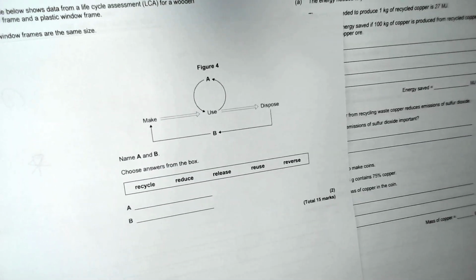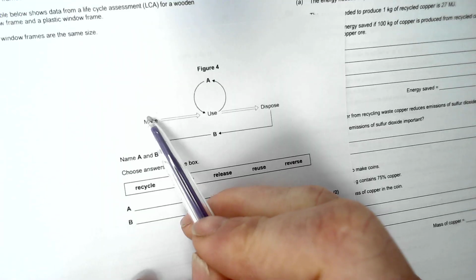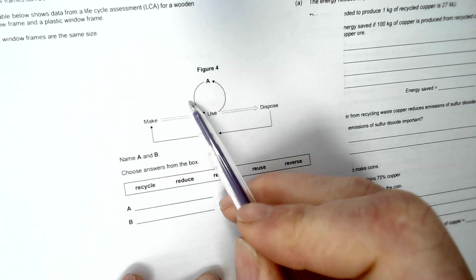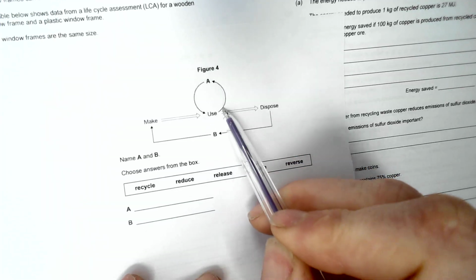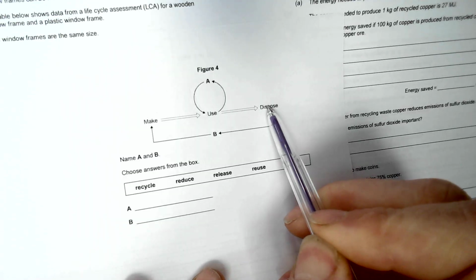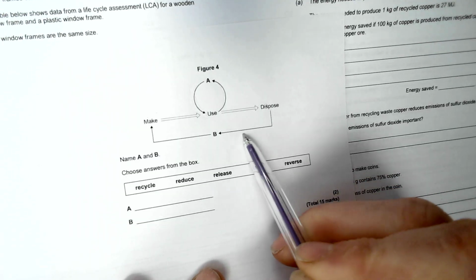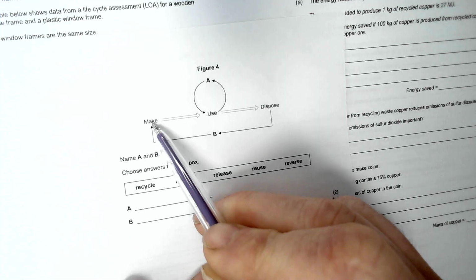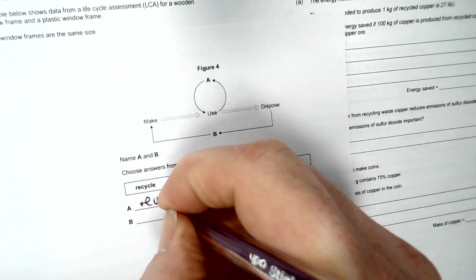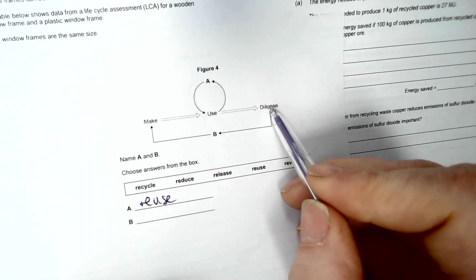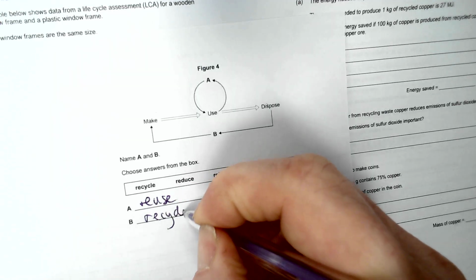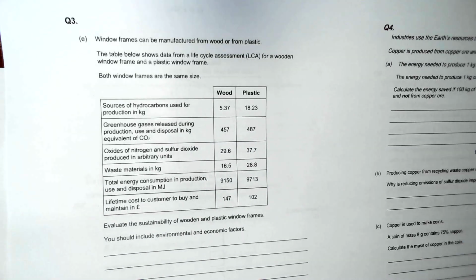So this is a life cycle assessment where you make something, you can use it for as long as it needs to be used, and then this suggests reusing it. So using it in a different way. Then you can chuck it away, and when you've disposed of it, you can recycle it and then make it again. So A is reuse, because you're using it again and again. And when you dispose of something and then turn it into new products, this is recycle. Okay. Pretty sure I got that right.